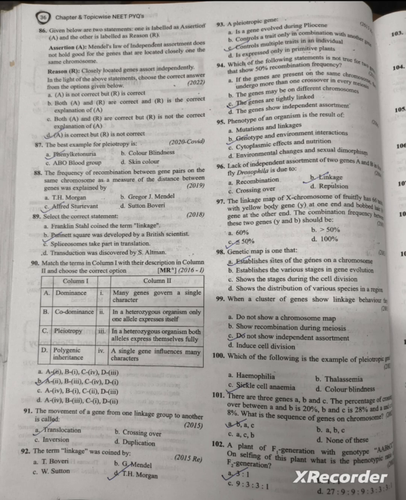Next question. Lack of independent assortment of two genes A and B in fruit fly Drosophila is due to option B, linkage. The linkage map of X chromosome of fruit fly has 66 units with yellow body gene at one end and bobbed hair gene at the other end. The recombination frequency between these two genes should be option C, less than or equal to 50%.